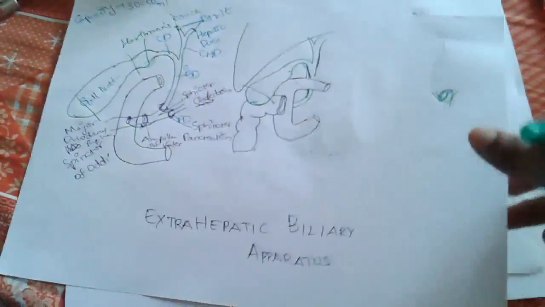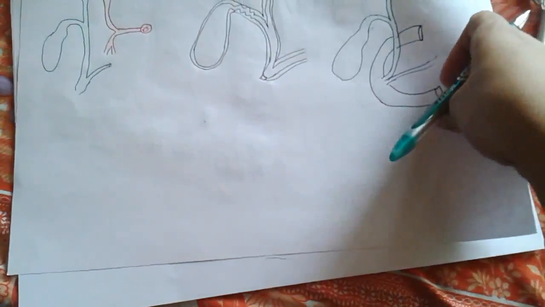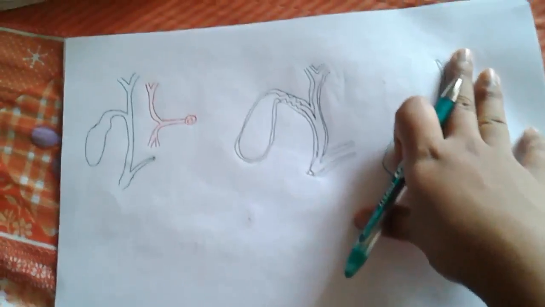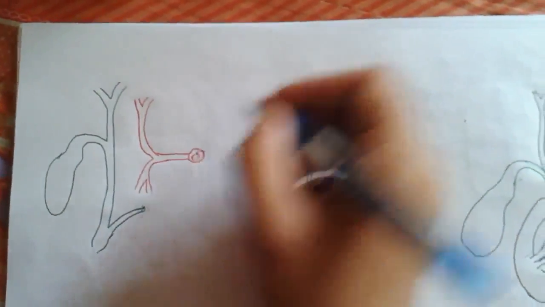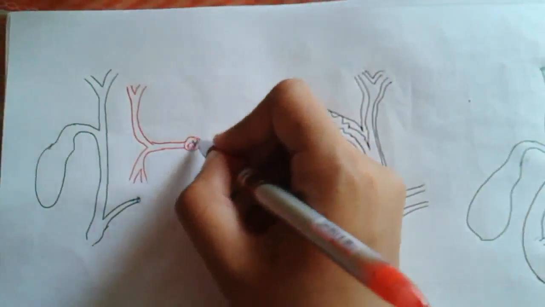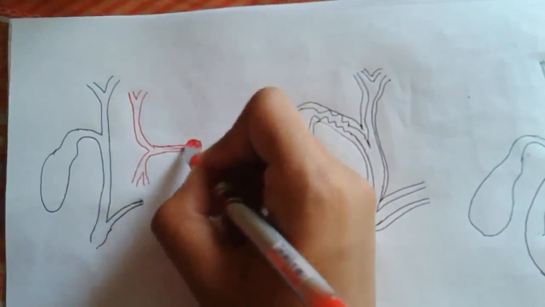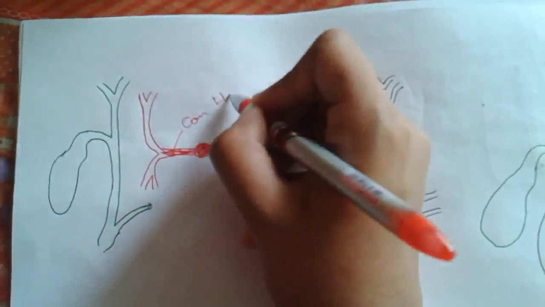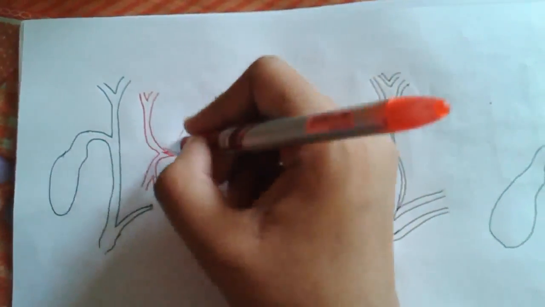So now, after completion of the relations of the gallbladder, let us see the arterial supply and venous drainage of the gallbladder. First, let us see the arterial supply. This is the celiac trunk, which you can see. The celiac trunk gives the common hepatic artery. The common hepatic artery is divided into two parts.